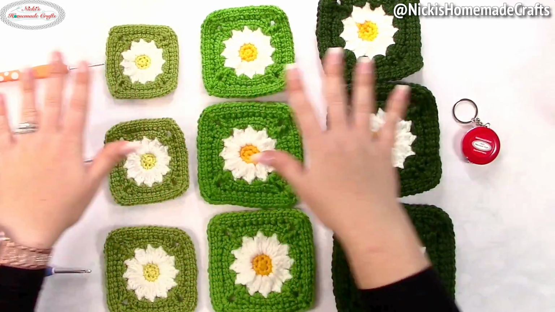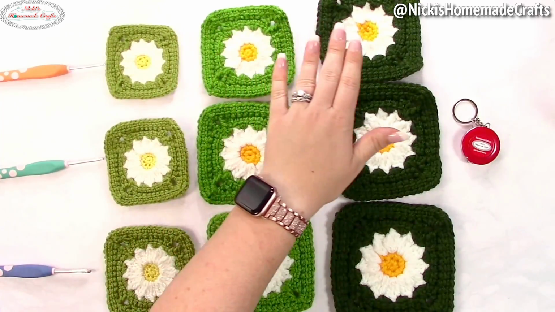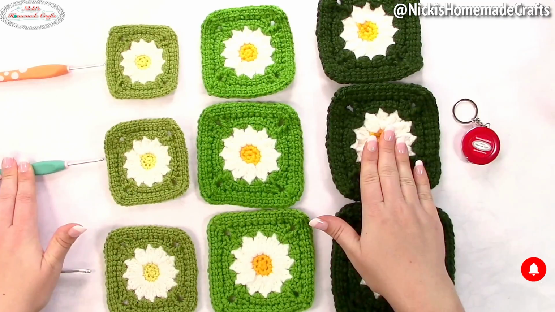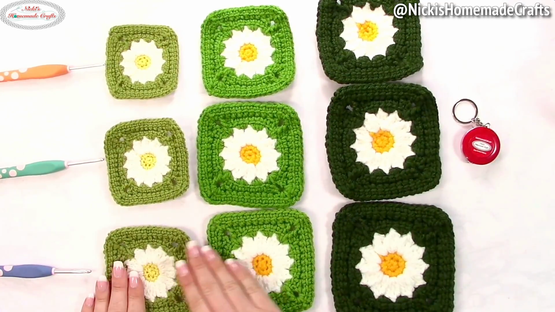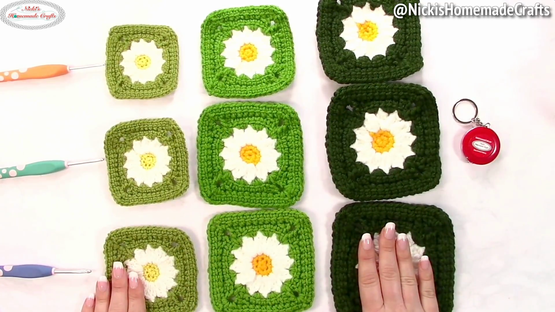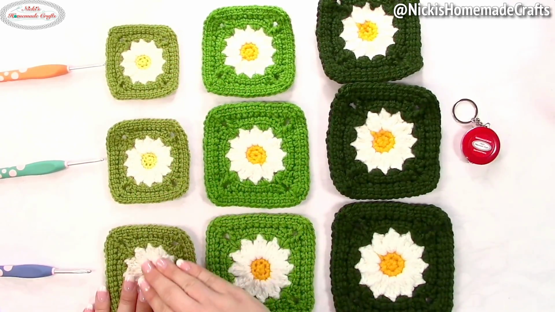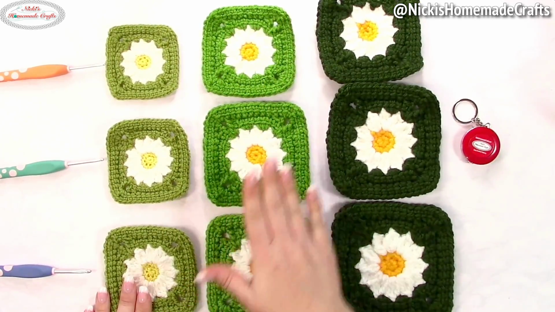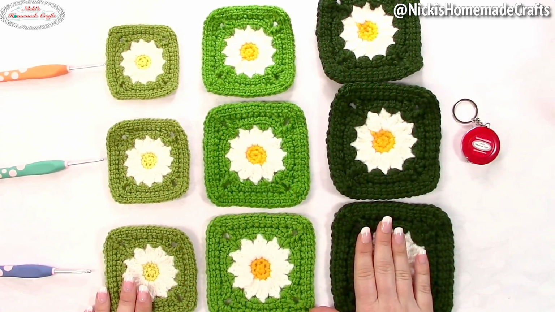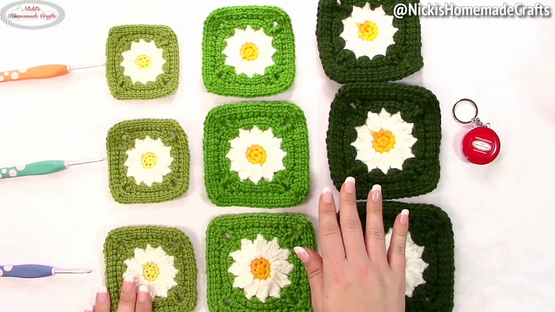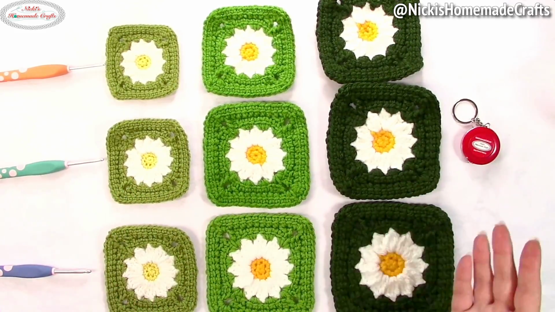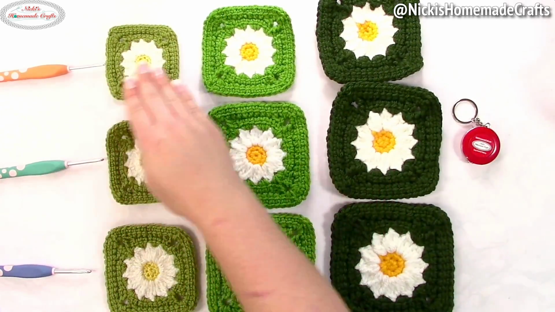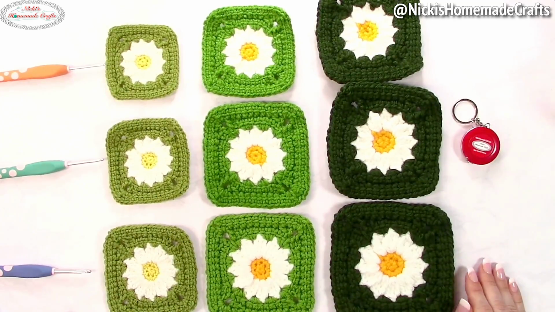So I have here all the squares aligned. All of these are done in a 3 millimeter, the top row. Then we have the 4 millimeter, all of these are done in a 4 millimeter, and then we have the 5 millimeter, all of these are done in a 5 millimeter hook, okay? Now, all of these right here in this column are made in DK yarn, all of these are made in worsted yarn, and all of these are made in bulky yarn. So I didn't have the same colors for the green, so I just changed it up a little bit, but it allows you to see the difference as well. So again, DK, worsted, and bulky, 3, 4, and 5 millimeter hooks, okay?